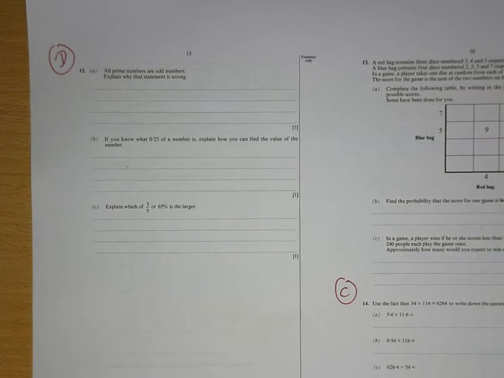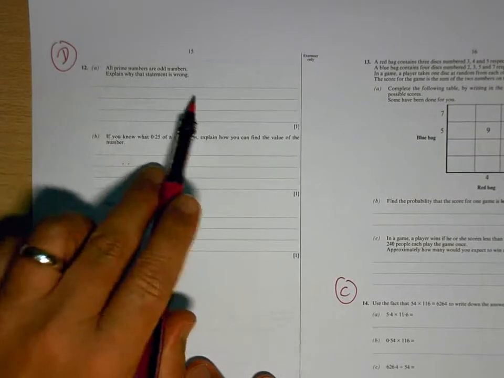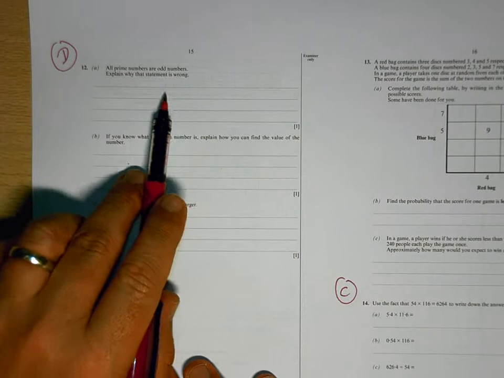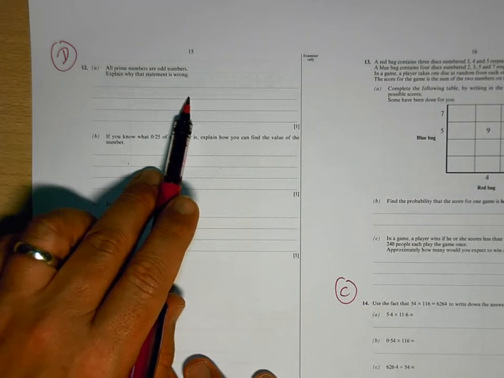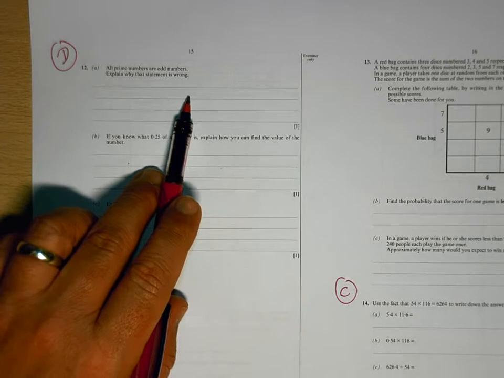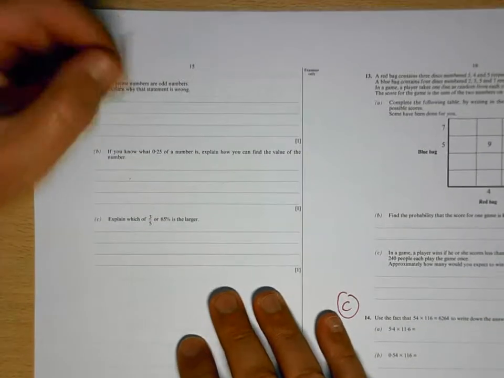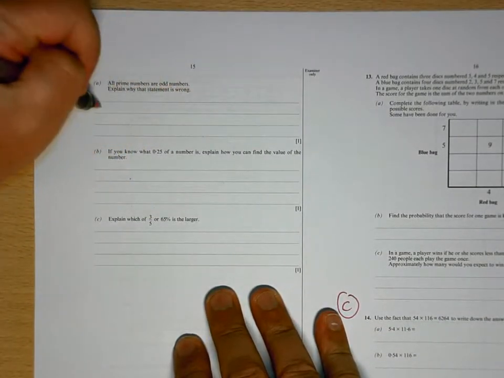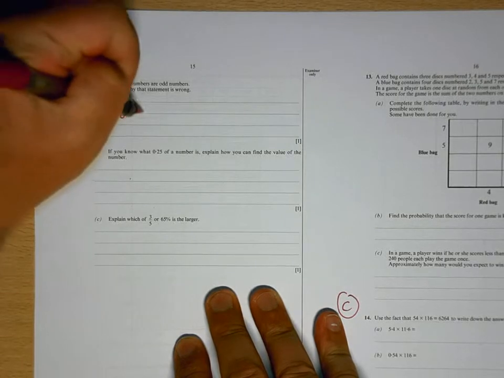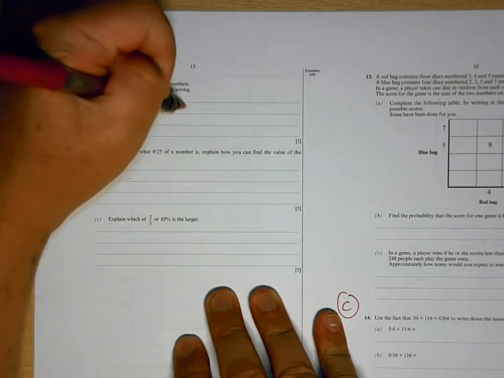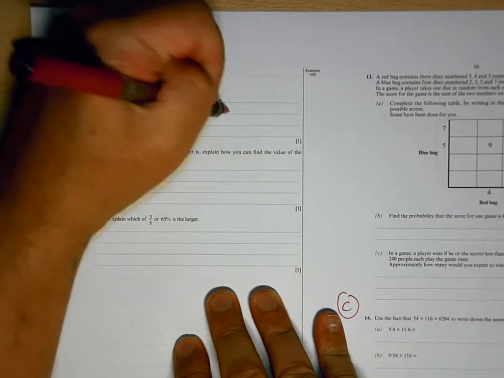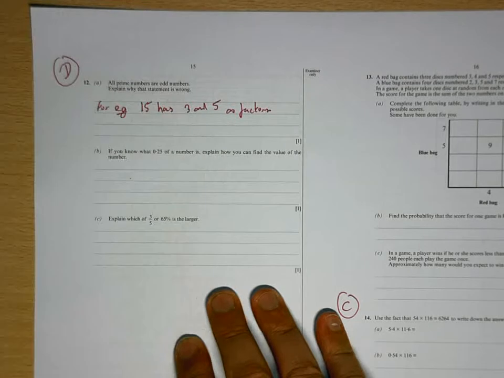7 is a prime number because only 7 and 1 are factors. So what you're looking for is just an example of an odd number that has got other factors. And 9 would be a good example because 3 goes into it. 15 would be a good example because 5 and 3 go into it. Doesn't matter, you just pick 1. So the statement is wrong. For example, 15 has 3 and 5 as factors. Okay, and that would be good enough for the mark.